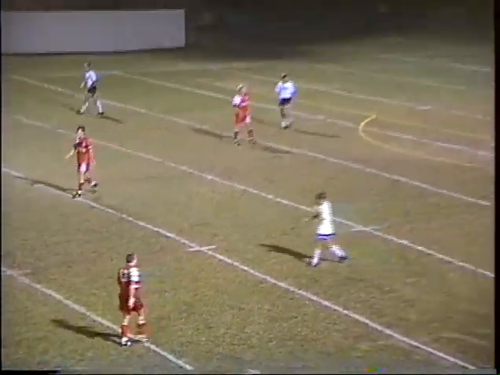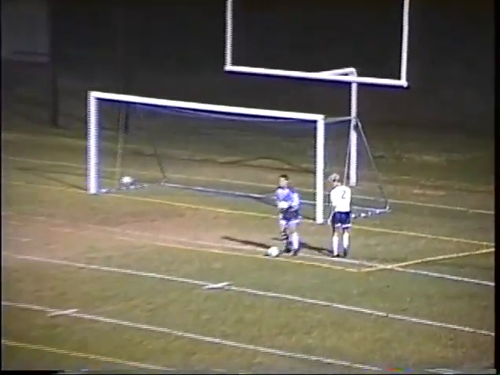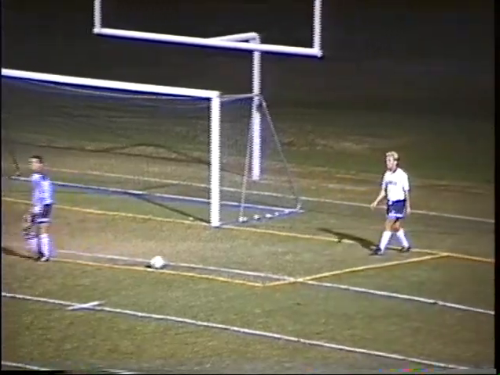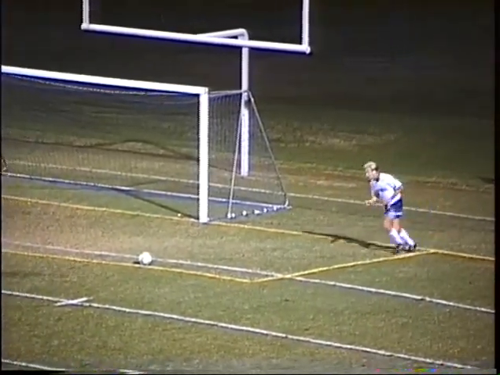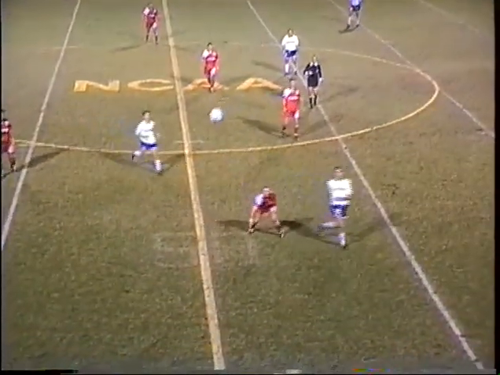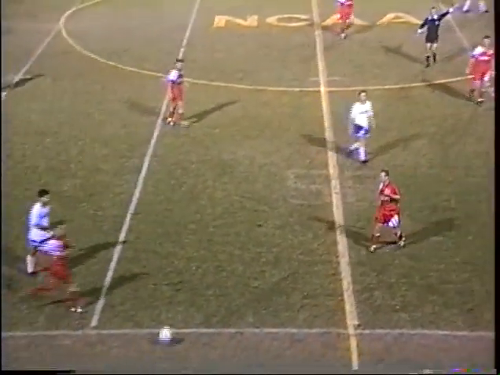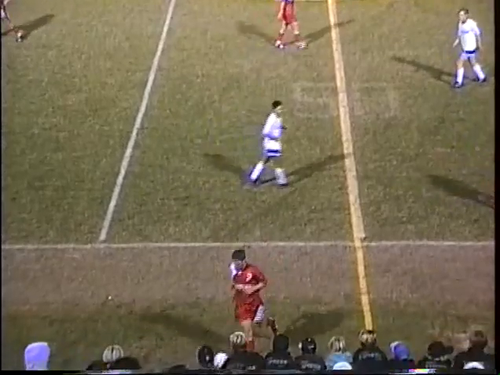Stanford starting to be a little more aggressive offensively. A lot more aggressive offensively. They can no longer afford to wait for the perfect opportunity. They've got to take a few chances now.